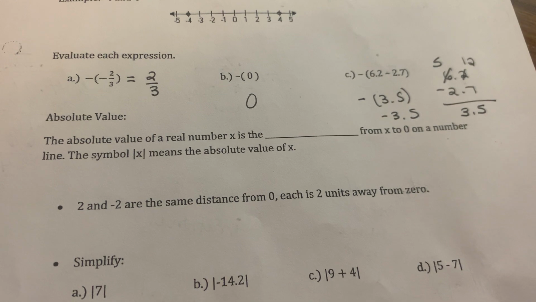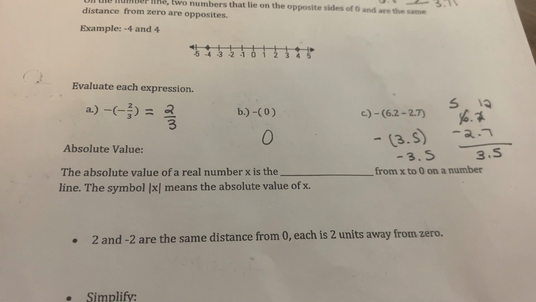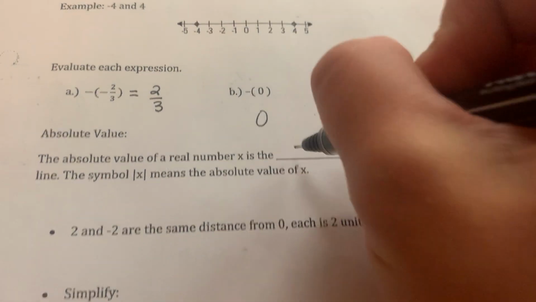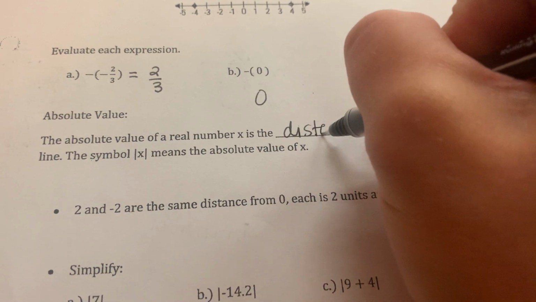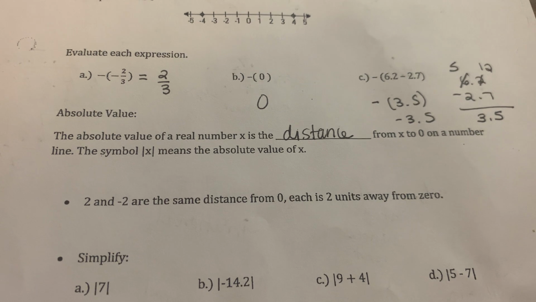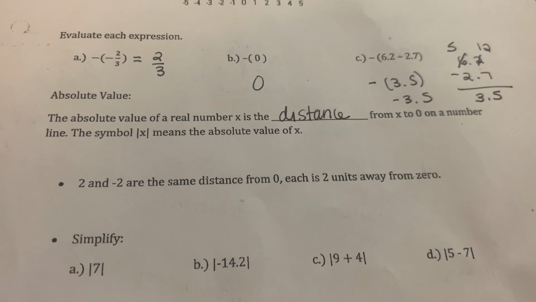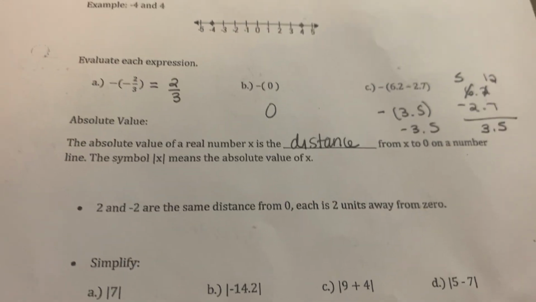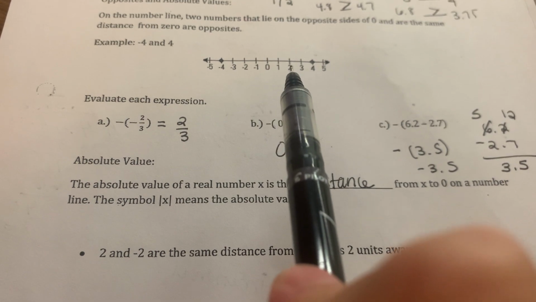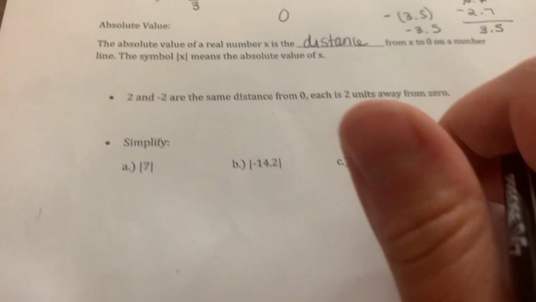Absolute value. It's kind of like opposites in a sense. Distance away from 0 is what we're talking about. So the absolute value of a real number x is the distance from x to 0 on the number line. The symbol absolute value x means absolute value of x. 2 and negative 2 have the same distance from 0. 1, 2, 1, 2. They're each 2 units away from 0.